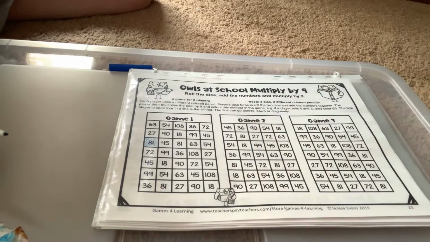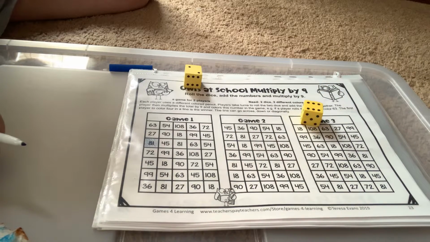Now it's Mr. Gardner's turn. He rolled both number cubes. He got a 2 and a 6, so 2 plus 6 is what?